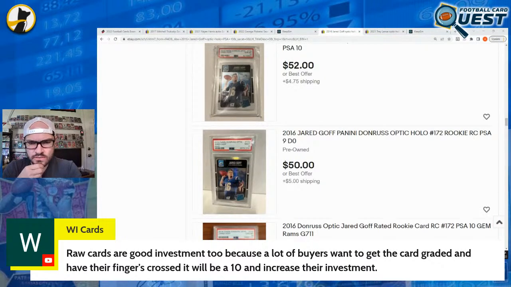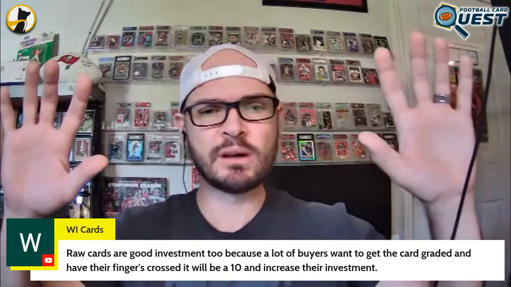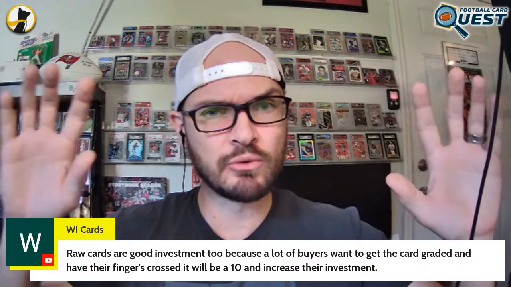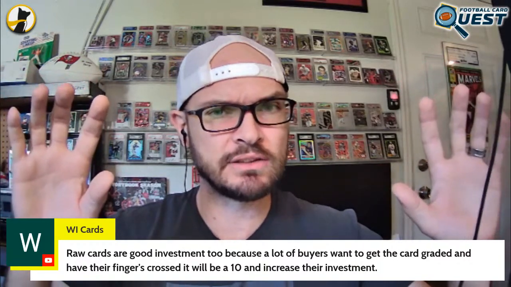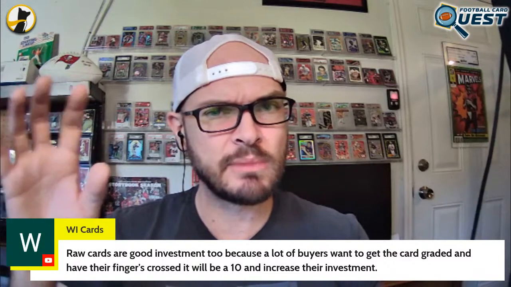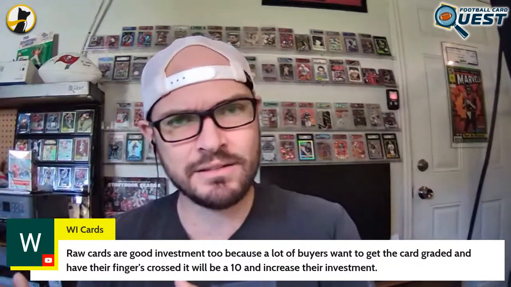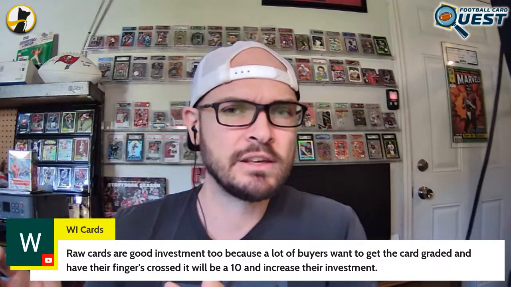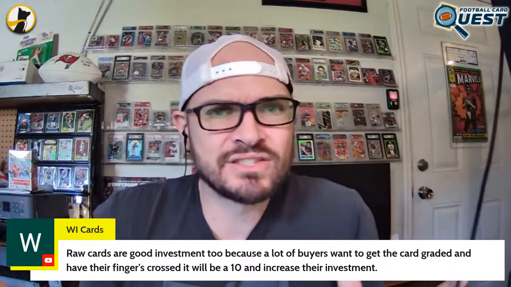Wisconsin says raw cards are a good investment too, because a lot of buyers want to get the card graded and have their fingers crossed it will be a 10 to increase the value. That's a great point by Wisconsin, especially when someone is comparing a 9 to a raw card. The raw card has the potential to get a 10 if it looks good and the centering's pretty good. If you look at the gem rates, the chances of getting a 9 or a 10 are about 50%, but the chances of getting an actual 10 are probably only like 20%, and the other 30-40% you're going to get a 9. So 9s just don't pay off the return.